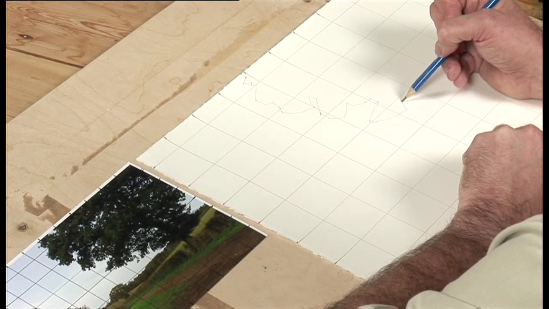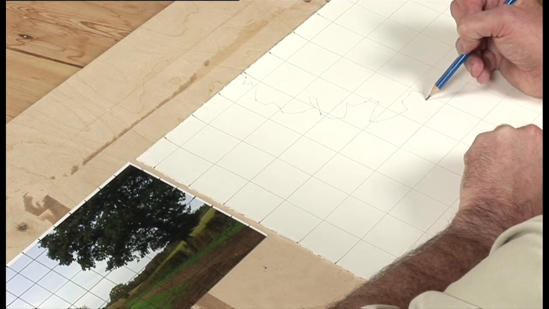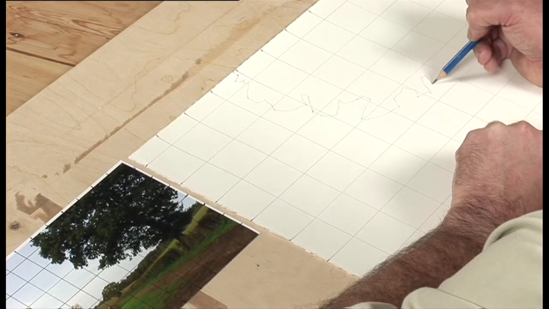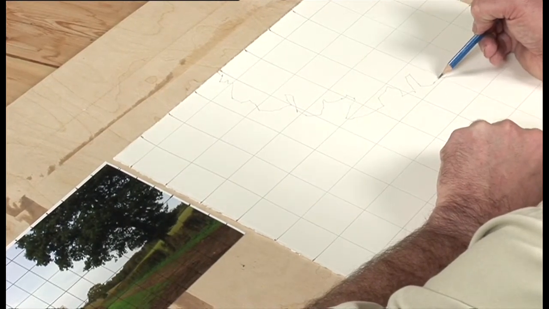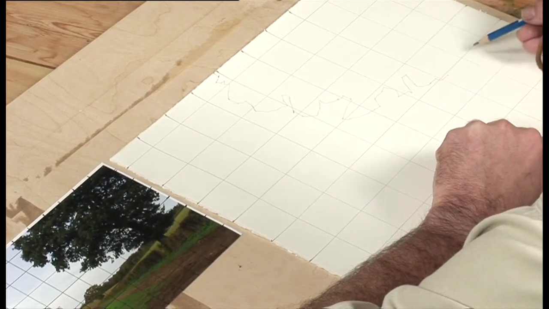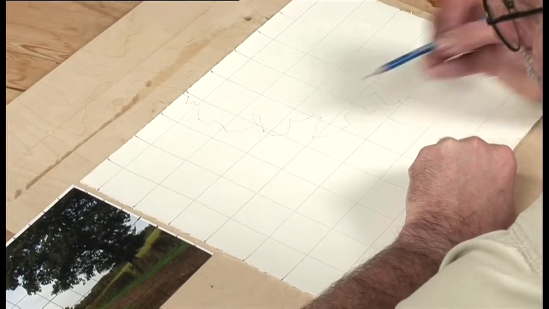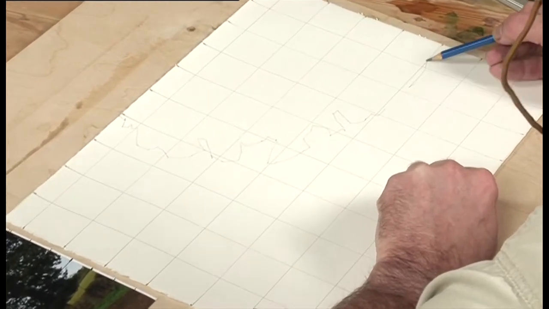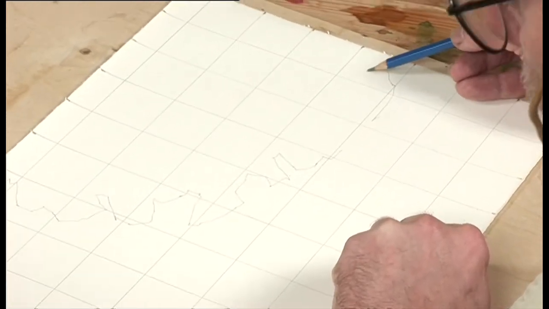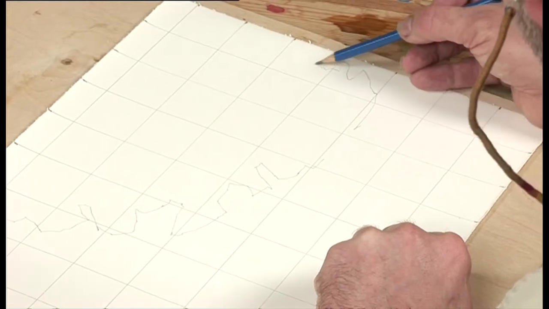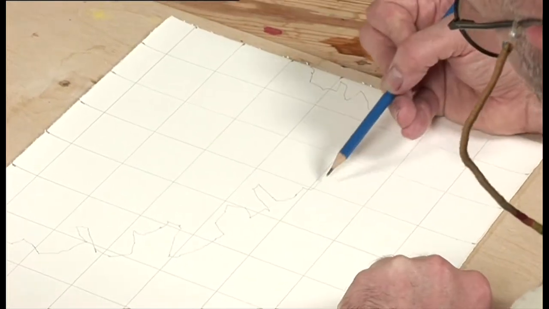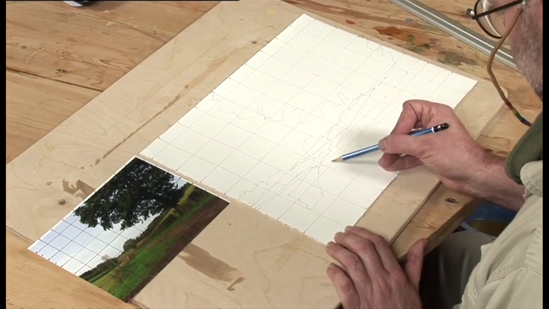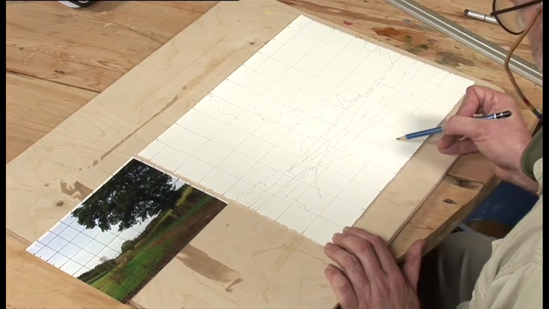The squares make it easy to see where each feature of the original begins and ends, and helps you see how they fit within the square. It might take a bit of practice, but after a while you'll find it an essential technique for accurately creating a sketch from an image for you to follow. After the image has been sketched, you can erase the grid lines, leaving just the outlines for you to follow.